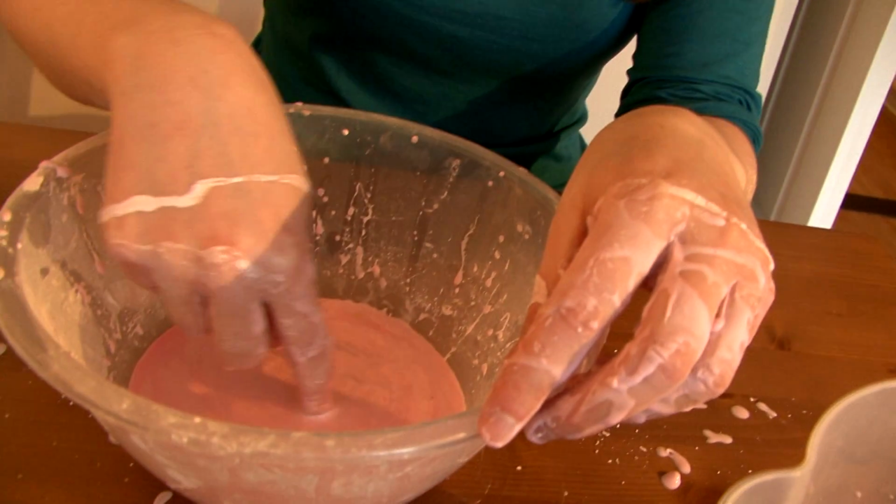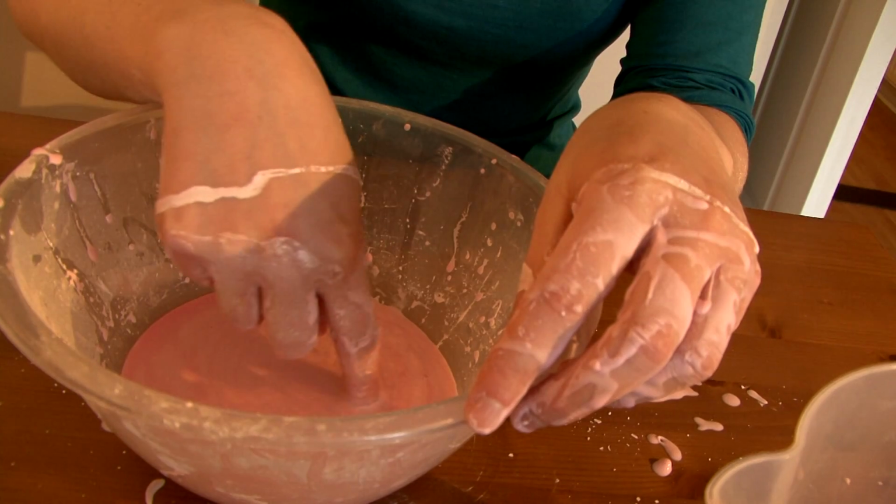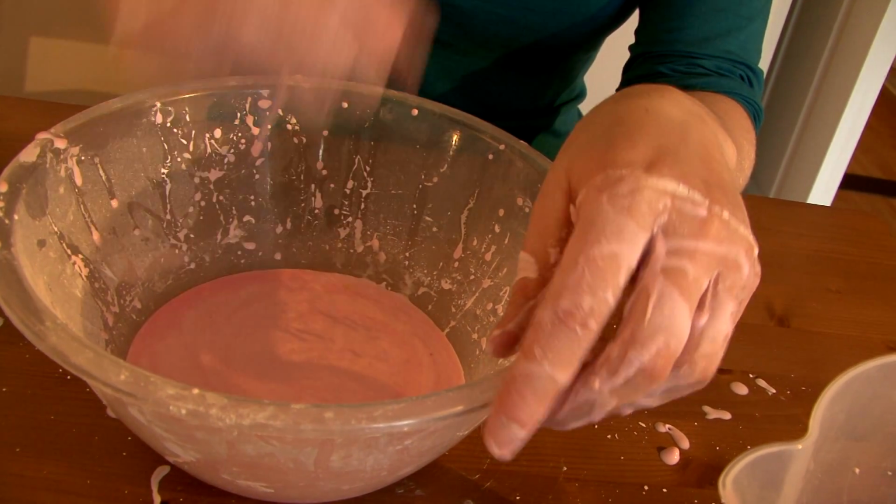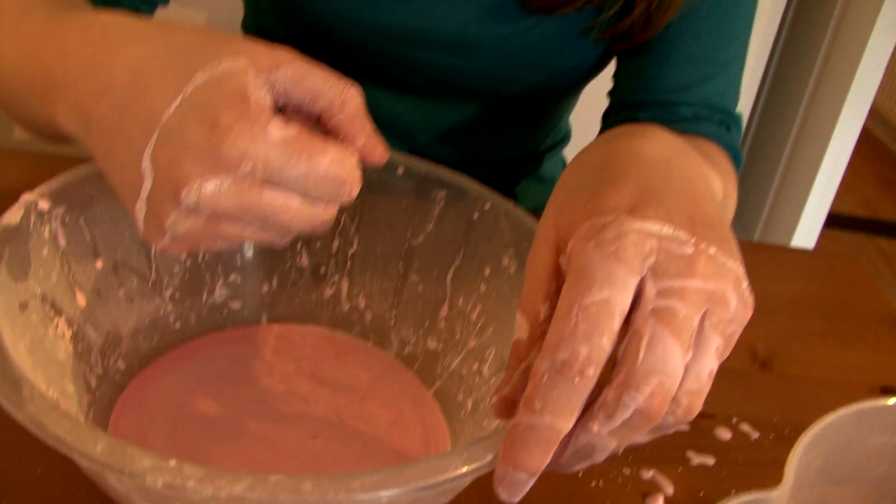Cornflour goo is an example of a non-Newtonian fluid. Basically what that means is it can act as both a liquid and a solid. If I stir it slowly with my finger here, it looks and acts like a liquid. But as soon as you apply a force to it, it acts like a solid.